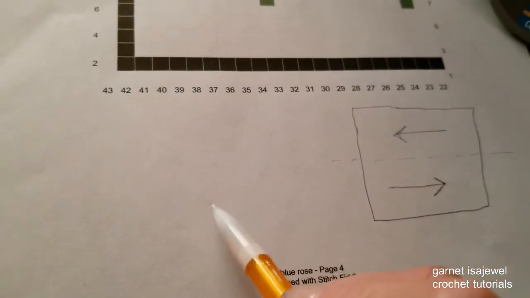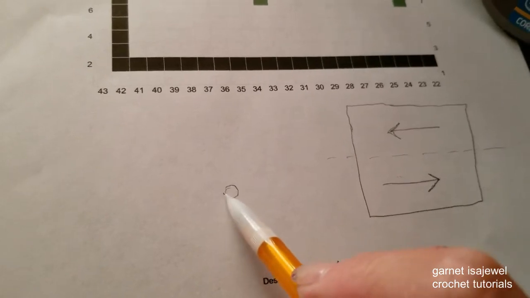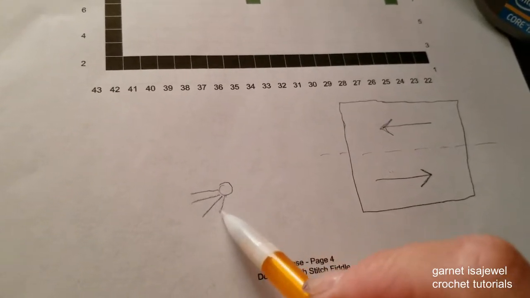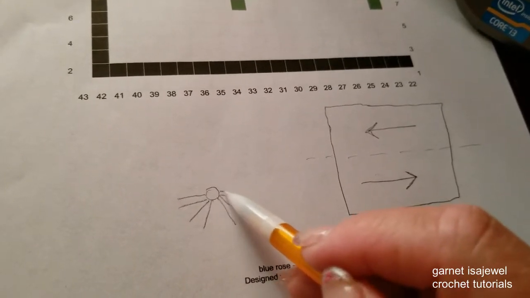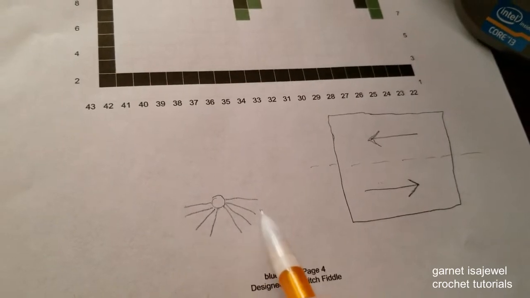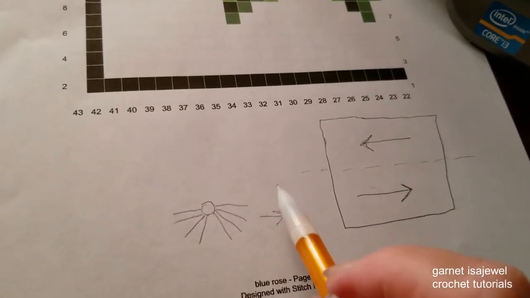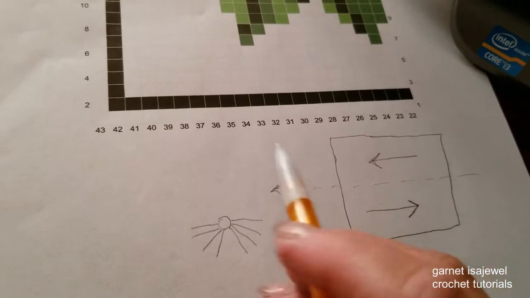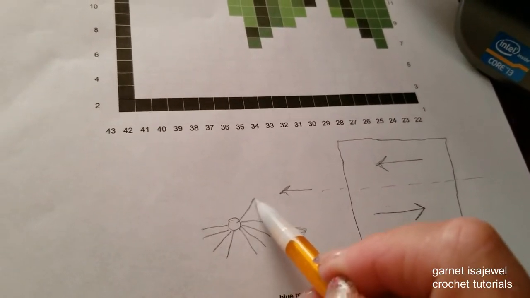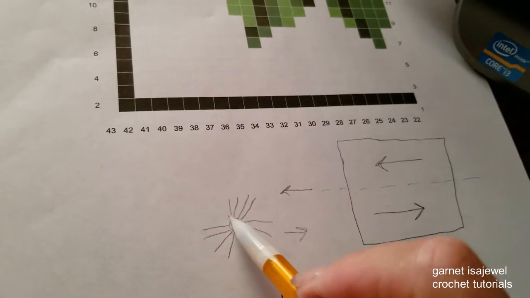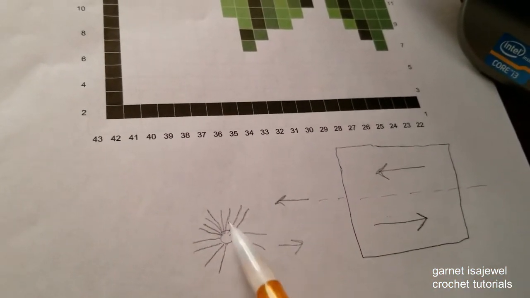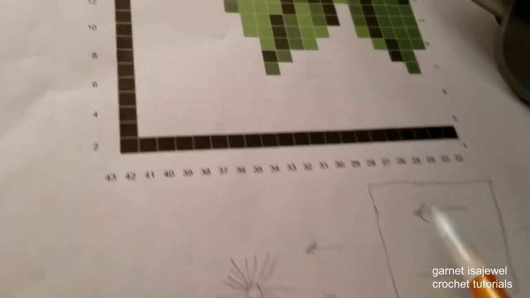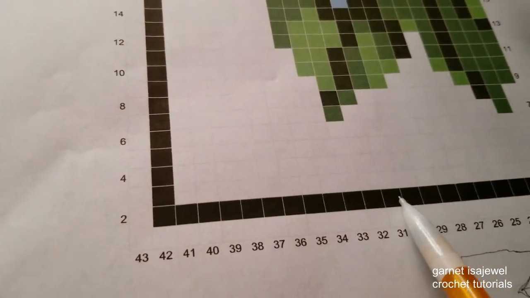Okay, and to give you a little bit better idea, when we come across here, okay, and this is part of our clover stitch. Okay, so this is going this direction. When we come back, we're going to finish it, the clover, so this equals this, which is this right here.